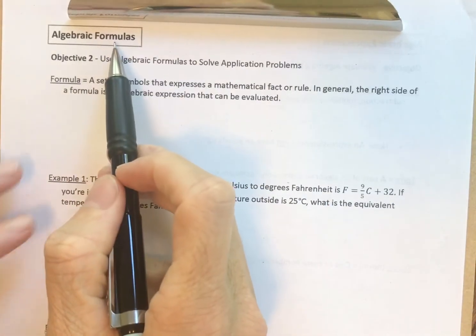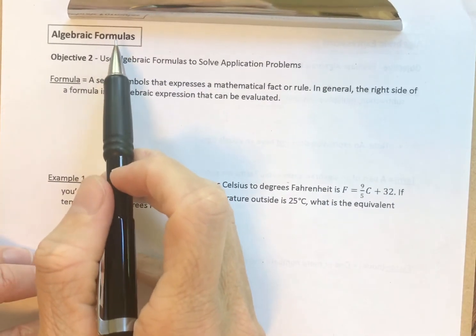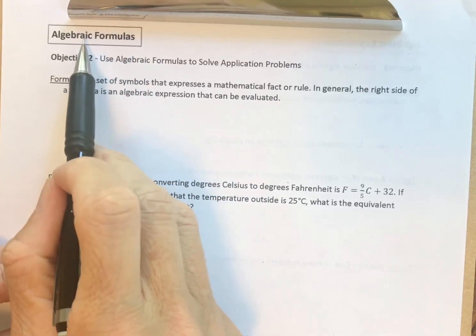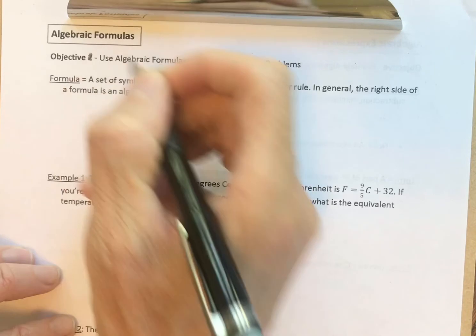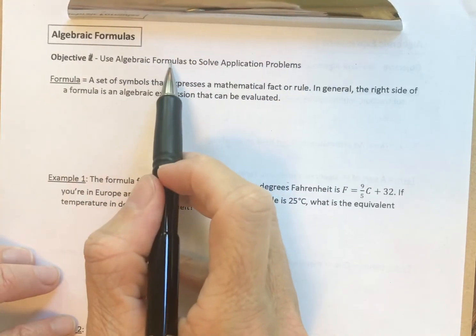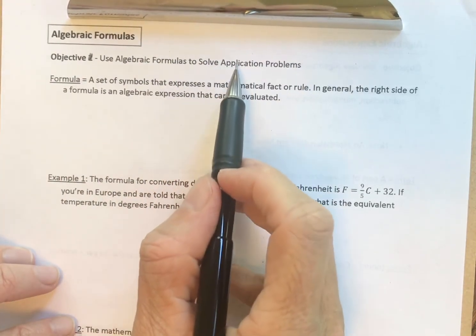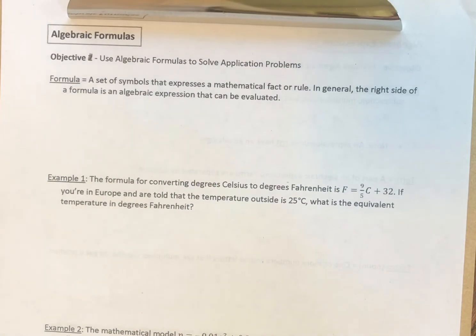Algebraic formulas. In this video lecture, we're going to talk about algebraic formulas and our objective: use algebraic formulas to solve application problems.